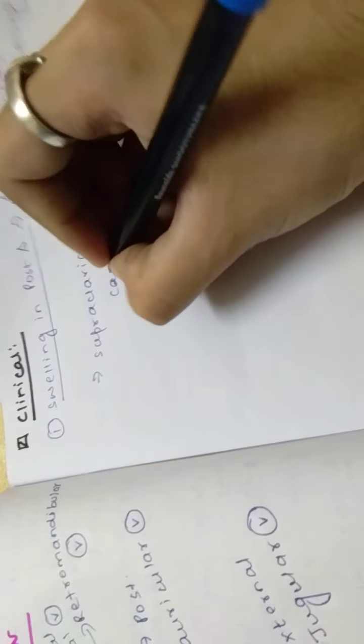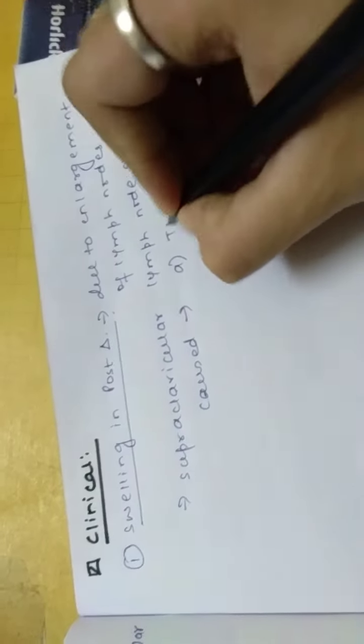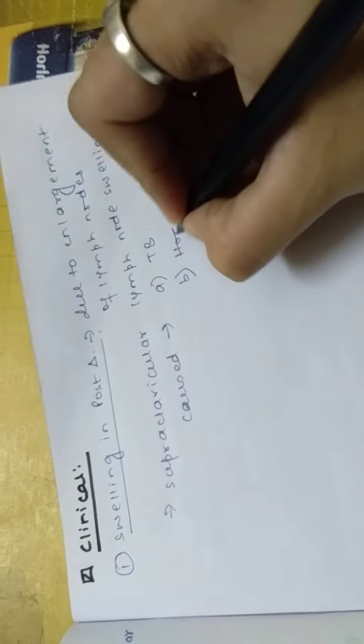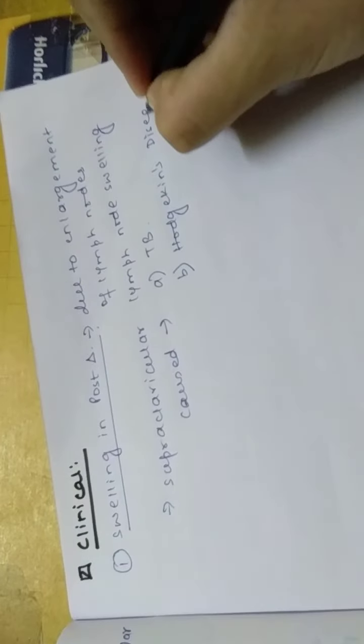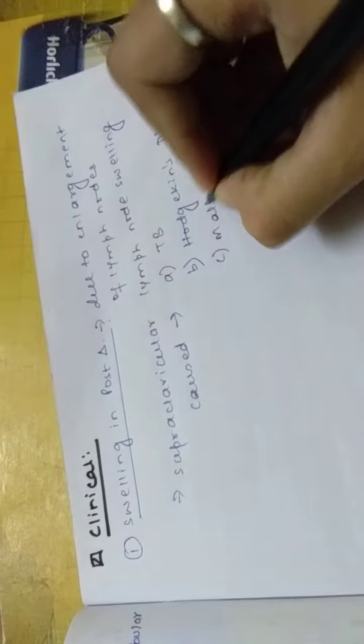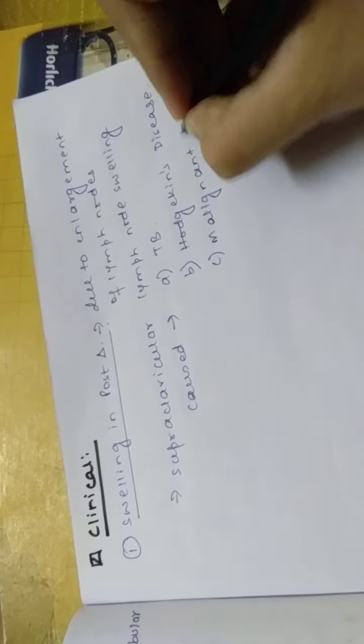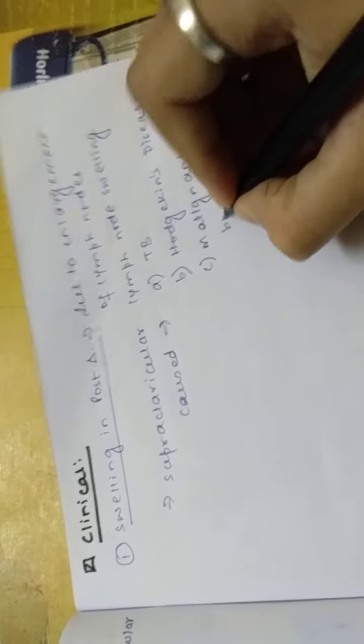Supraclavicular lymph node swelling can be caused due to a number of reasons. What are the reasons? Number 1 is tuberculosis, TB. Okay. Number 2 is Hodgkin's disease. Number 3 is malignant growth of breast, or you can say breast cancer.